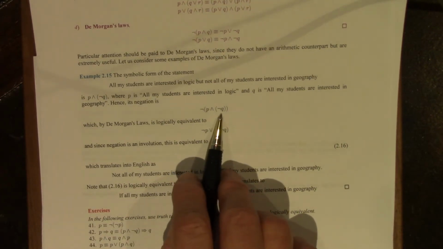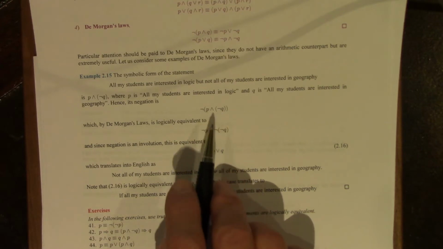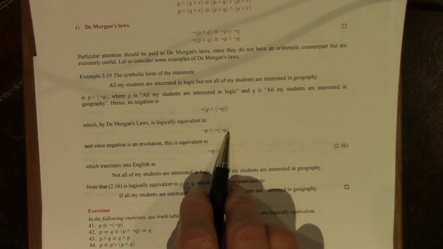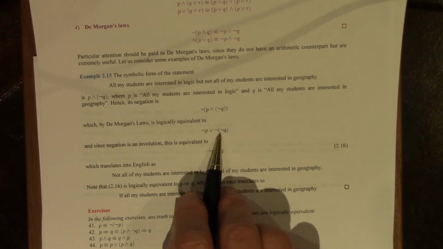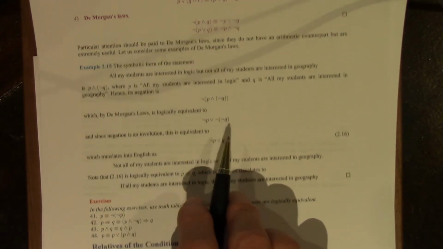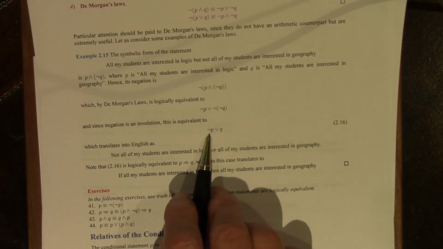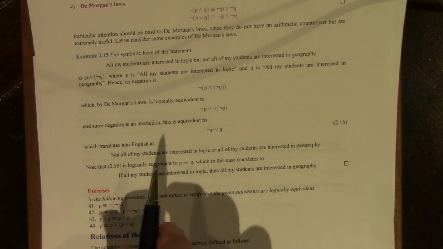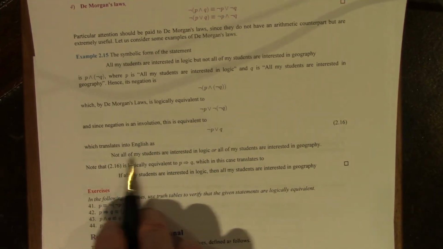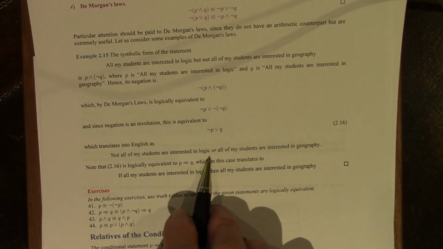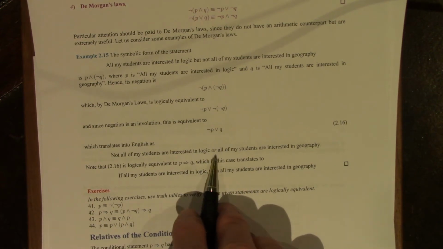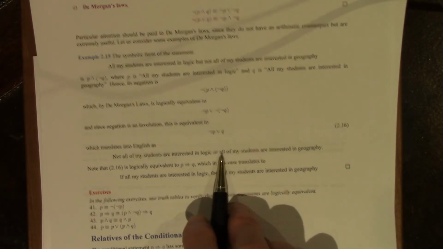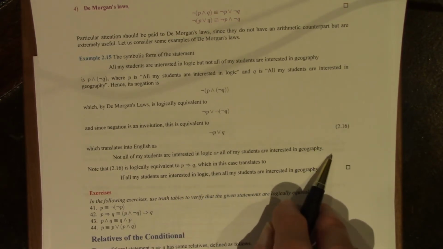We then use De Morgan's law. This is equivalent to this: not P or not Q. Now we can use the fact that negation is an involution, and we end up with not P or Q. Translating back to English: not all of my students are interested in logic, or, and that's the key here, this "and" has switched to "or," all of my students are interested in geography.